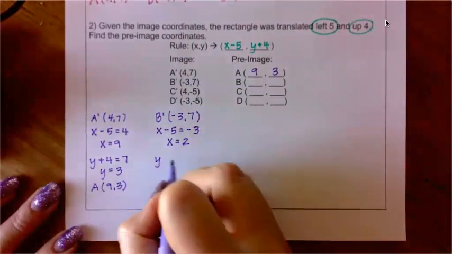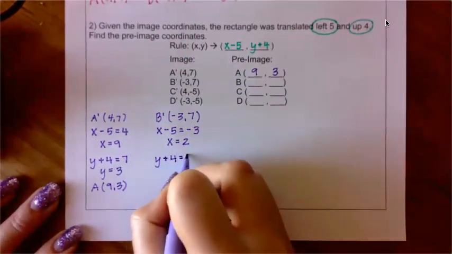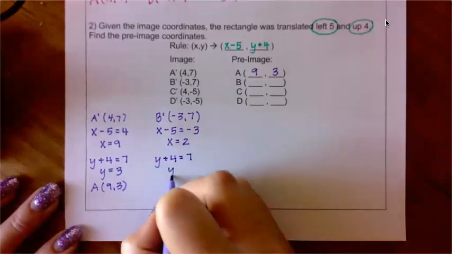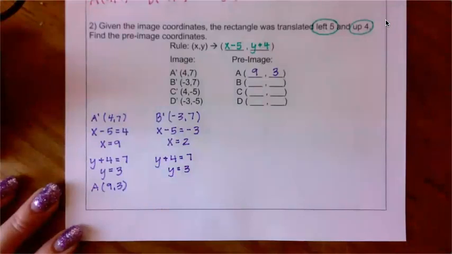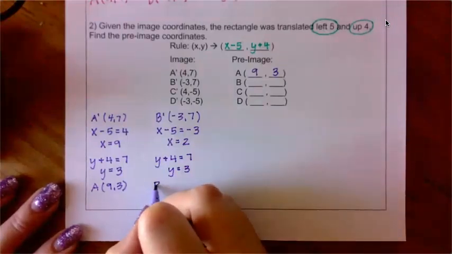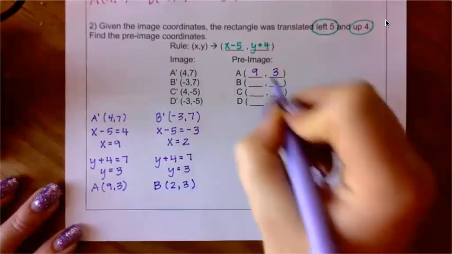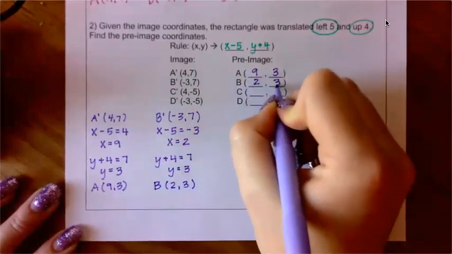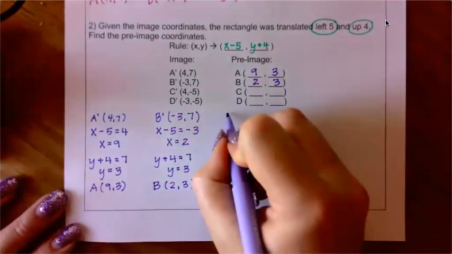When I took my y coordinate and added 4, it equaled 7. Subtract 4 from both sides, y equals 3. So that means my coordinate B is at 2, 3. So B was 2, 3. 2 points left to go.